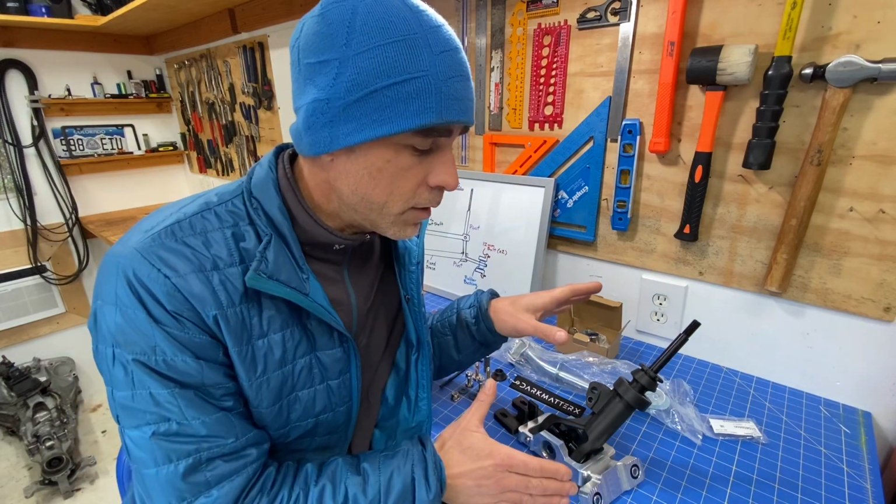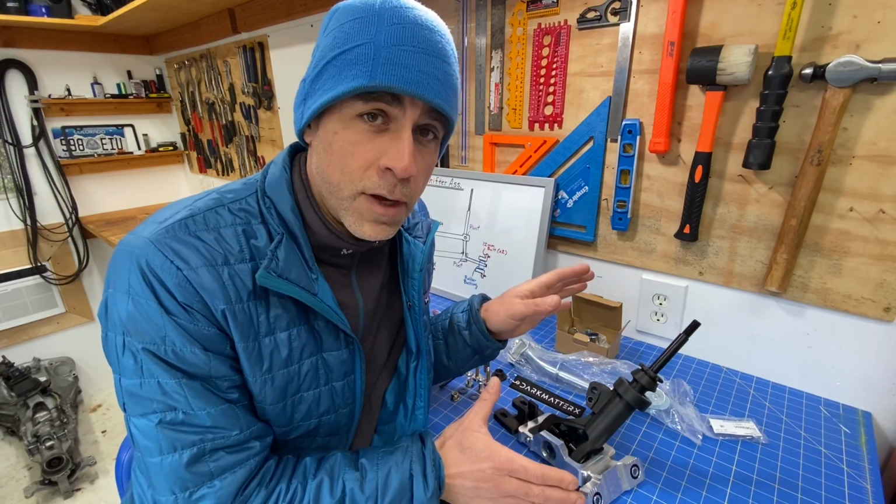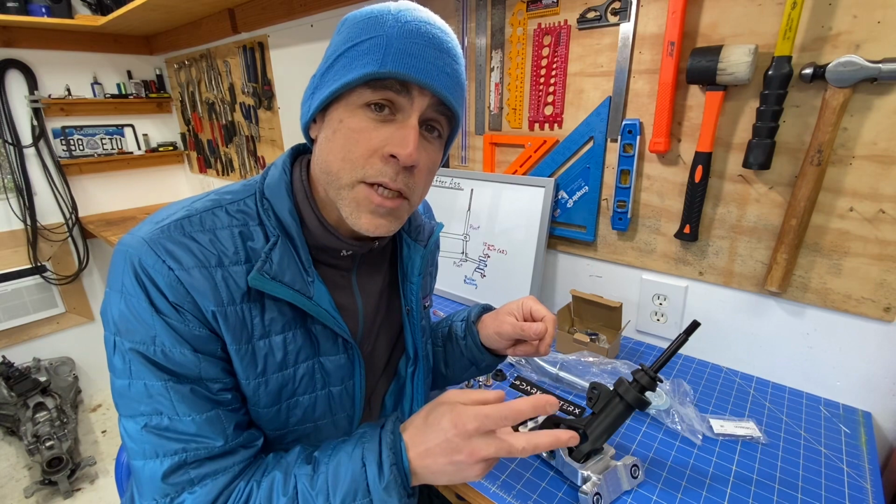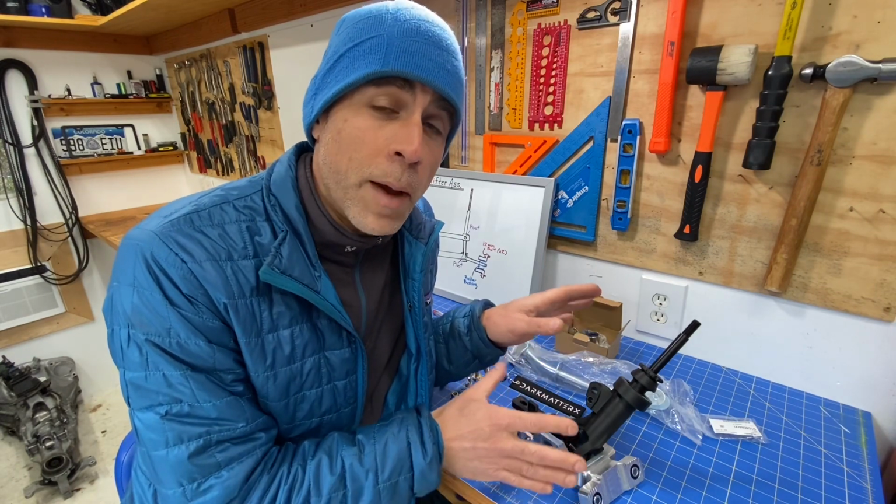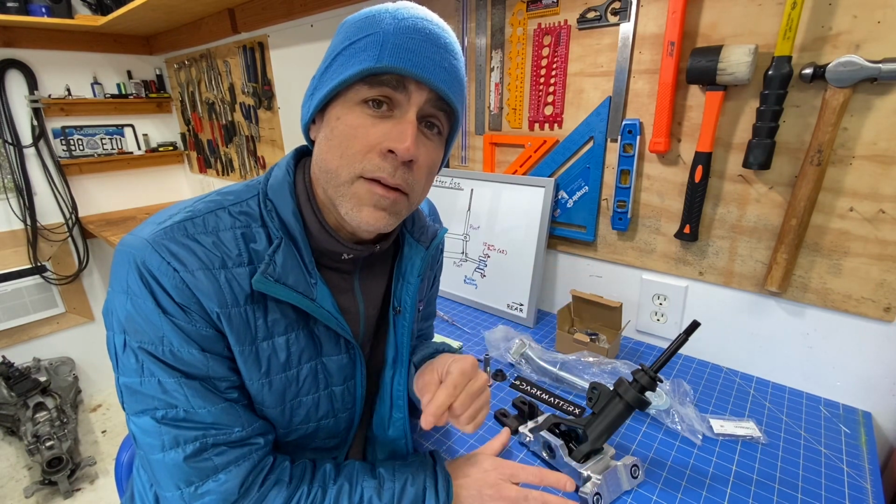going to be an install video for this Dark Matter X shifter. This is going to be part 2 of a 2-part series for this Dark Matter X shifter, where I'm actually going to install this shifter into my 1998 RS.